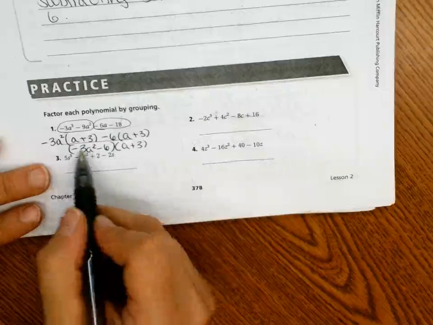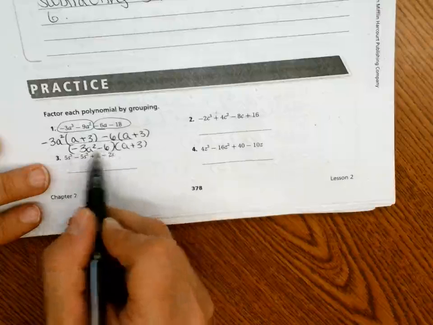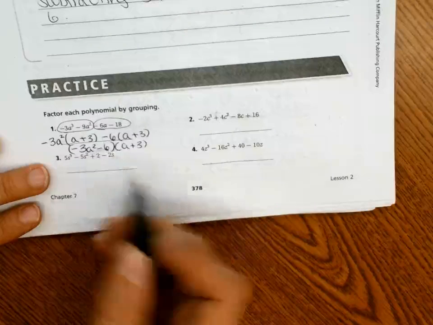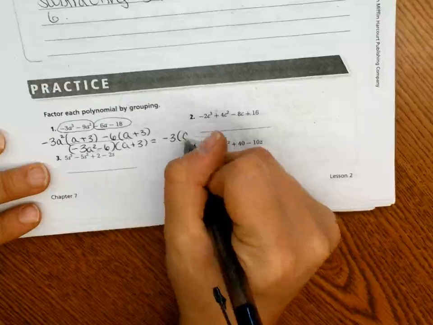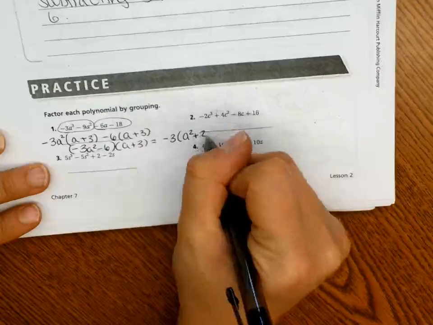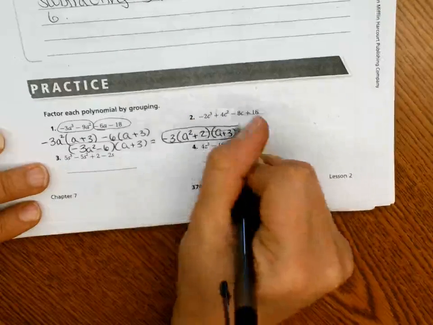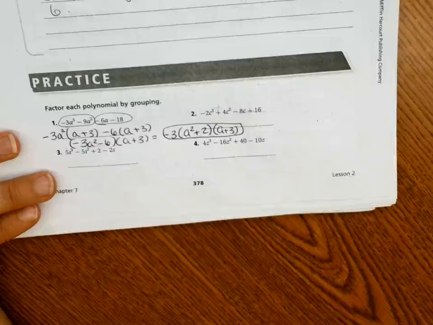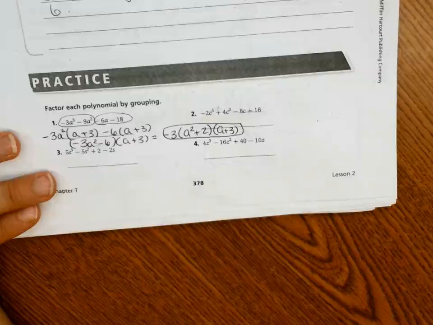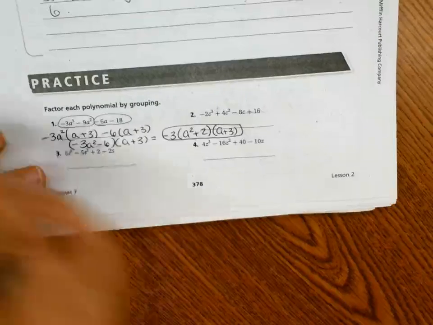Isn't there something in common in the first thing? What's in common here? Negative 3, right? So I have negative 3 times a squared plus 2 times a plus 3. And that is my final answer for number 1. You guys see how I did that? Let's try number 2.